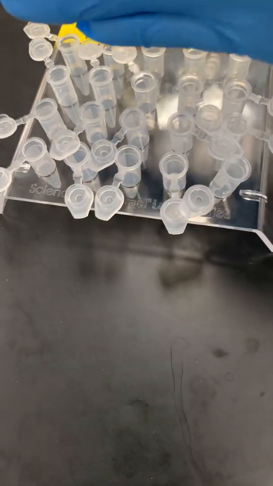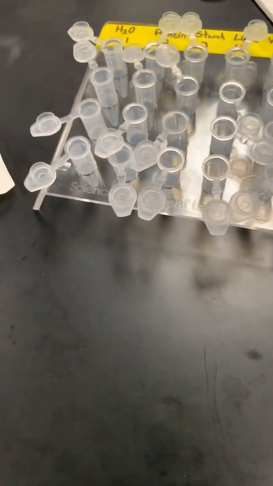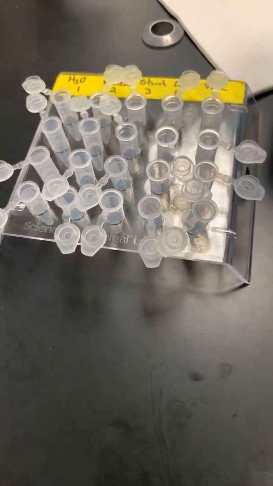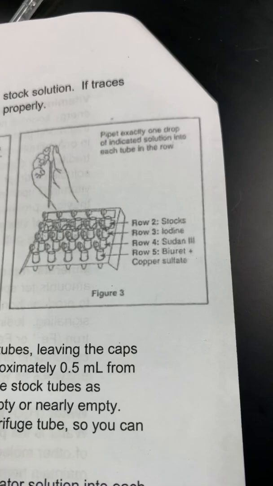So what you're going to do is add different indicator solutions going this way now, so that you can see with each of the different indicators what happens to those molecules. Do you see a color change? Because again, as I said, we have different indicators for different molecules. So your setup is going to be like this right here.